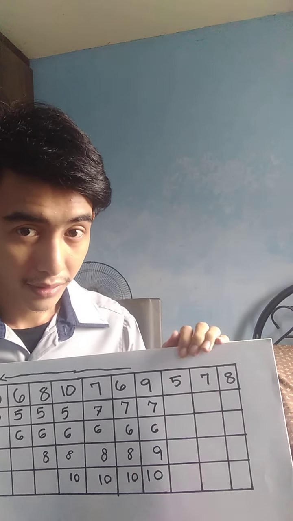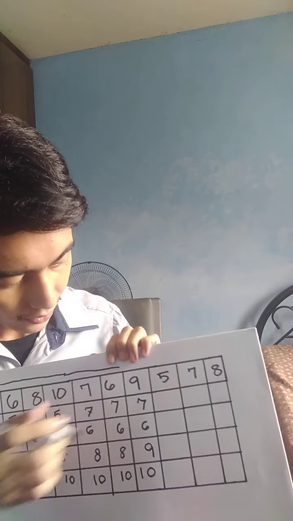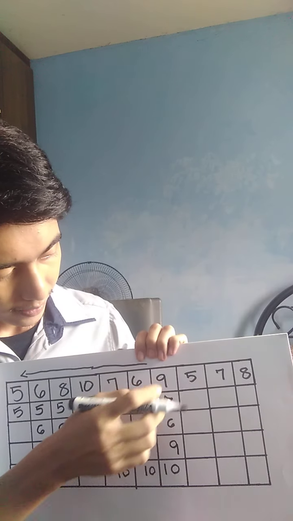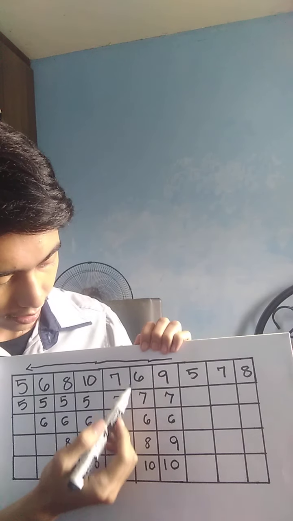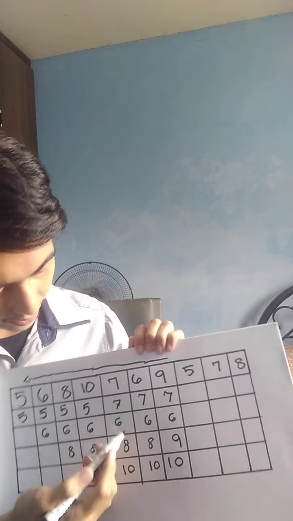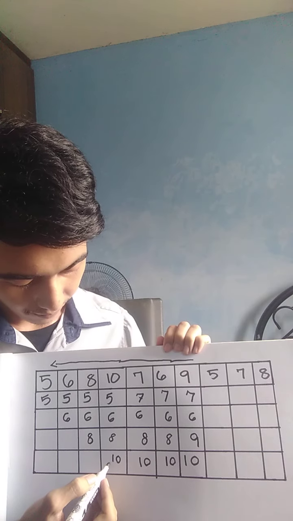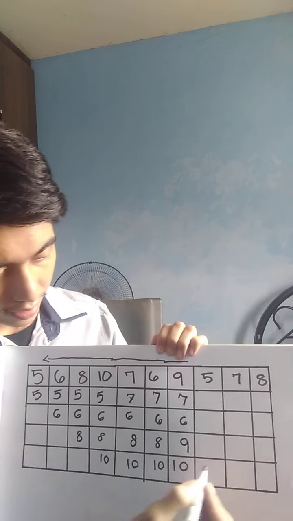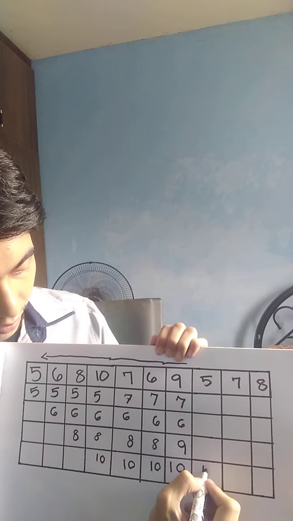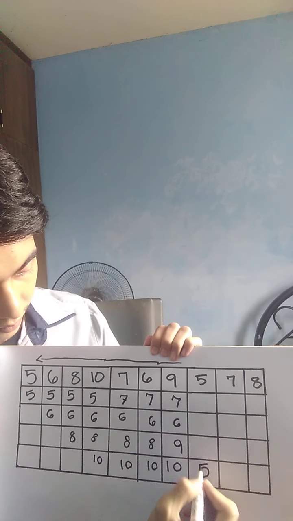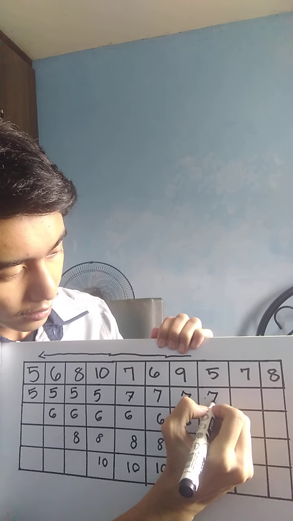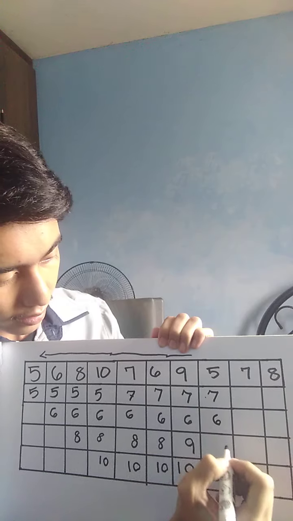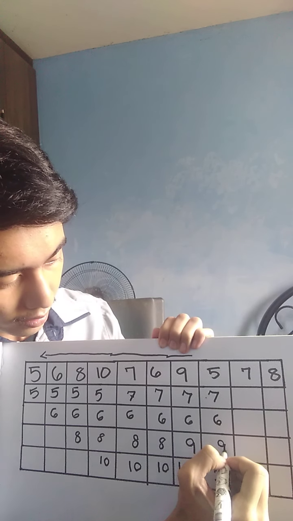Okay, let's move to the next digit. Our next digit was 5. So 9 was recently used, 6 was recently used, 7 was recently used, and 10 was the farthest one. So let's change that number 10 and put the number 5 here. Then copy the rest: 6, 9.